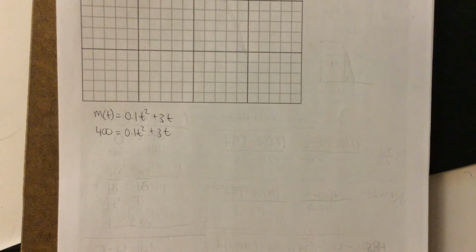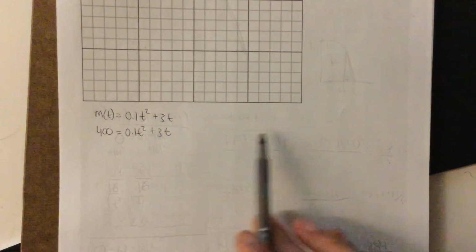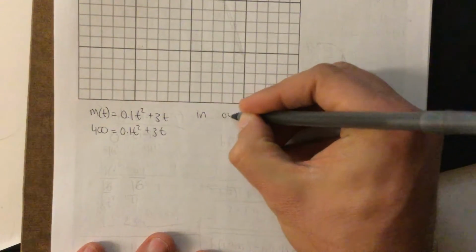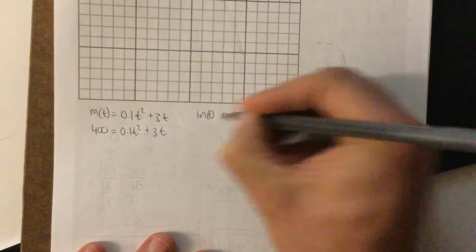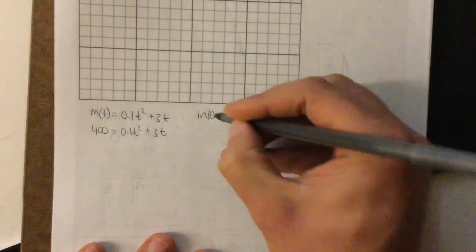We actually have something here that's hard to solve for the correct time. What we could do is plug in some times, like if we made an in-out table, where in was our time and out was our meters as a function of time. Let's try that out.